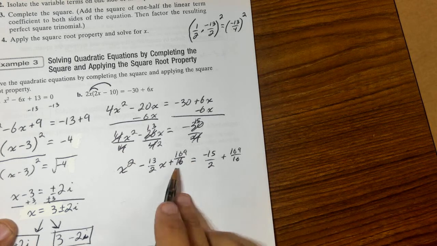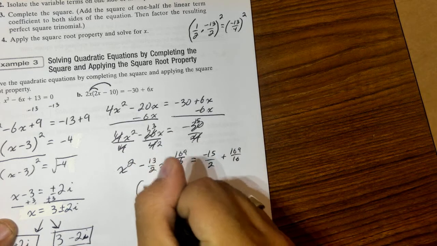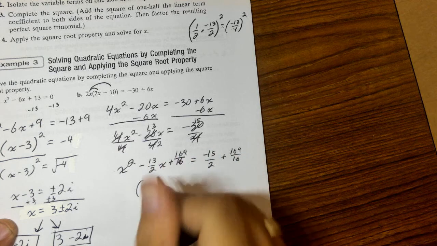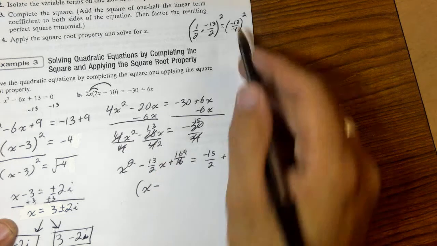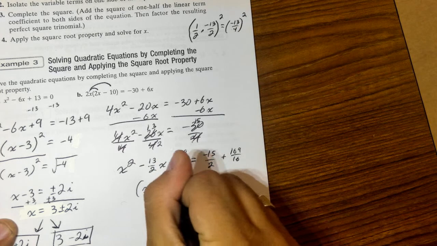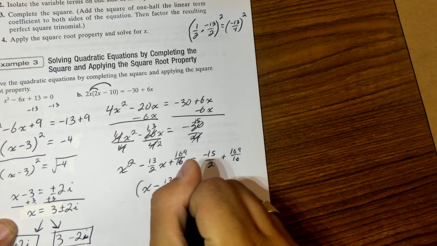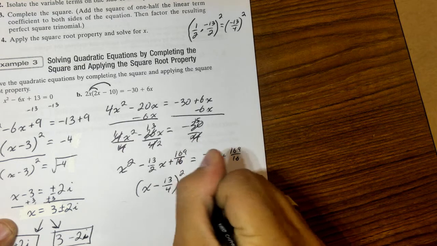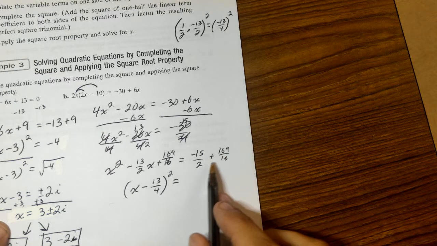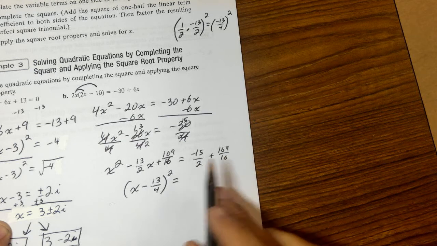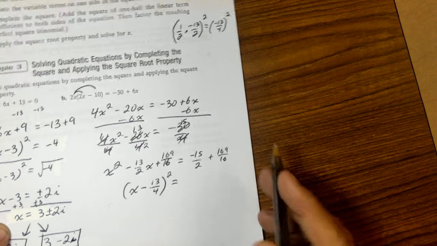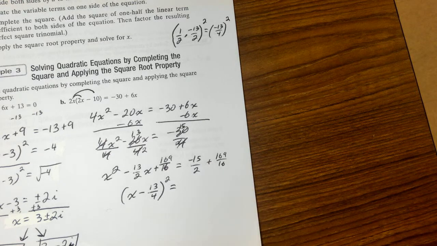On the left side, I have a perfect square trinomial. A perfect square trinomial is always going to factor to x, and because my b value is negative, minus 1/2 of negative 13 over 2, which is negative 13 over 4. So it's basically x minus 13 over 4 in parentheses, squared. And here, I do need to add these fractions together. They're like terms. But that negative 15 over 2, we can multiply by a ratio of 8 over 8.